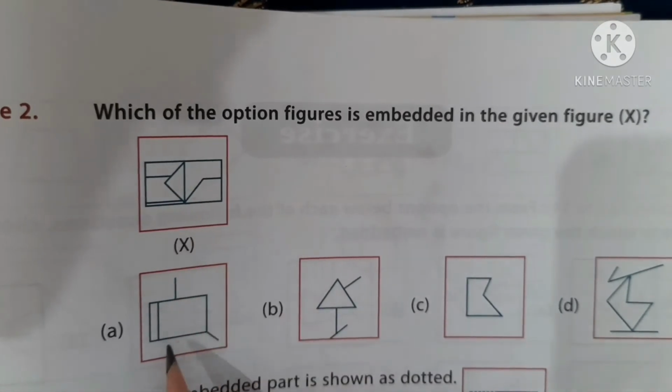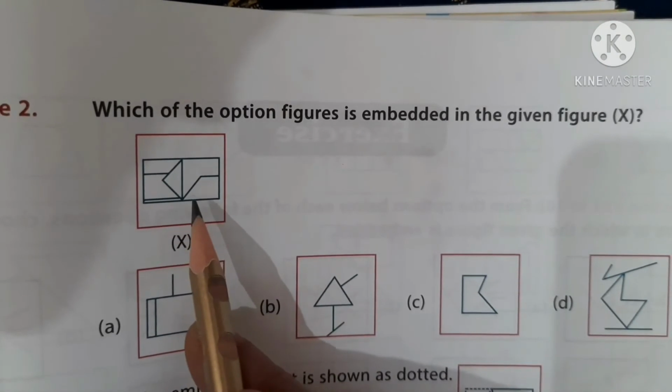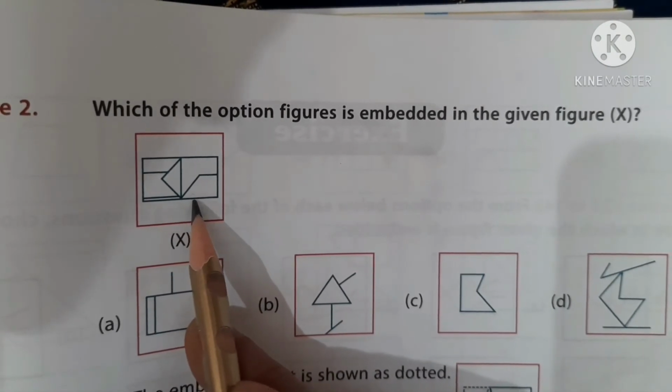Now the complete figure is given to you, and a part of this figure is there in these 4 options. So you have to tell which figure out of these 4 options will be contained in the question figure, right? Which figure will be there in the question figure.